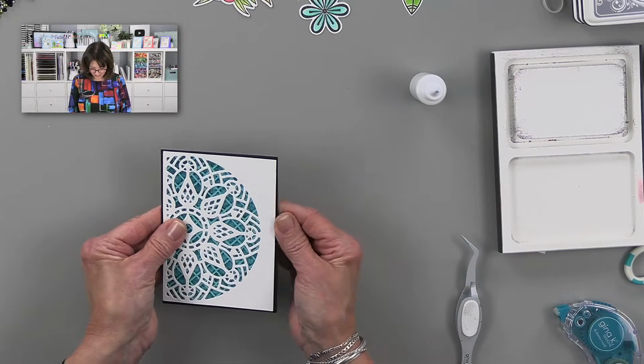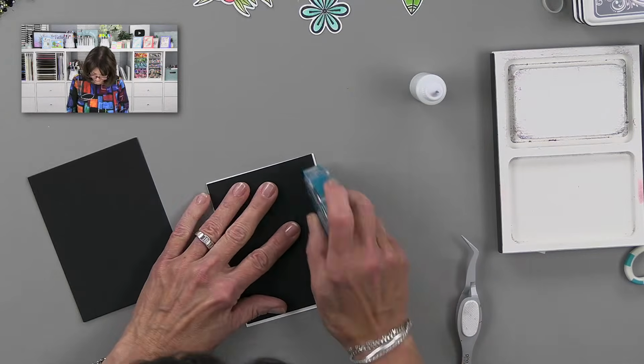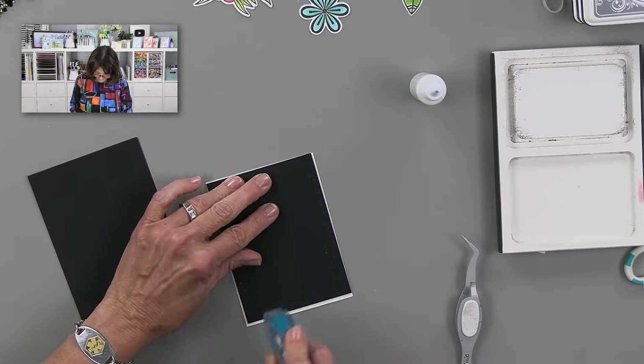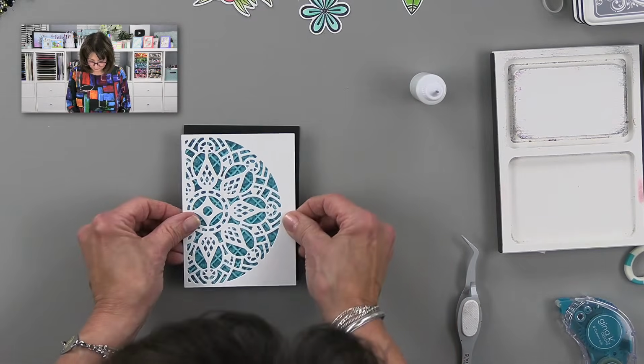So let's tape those together. Get the tape on here. So crooked in the back. All right, I gotta get right over this.